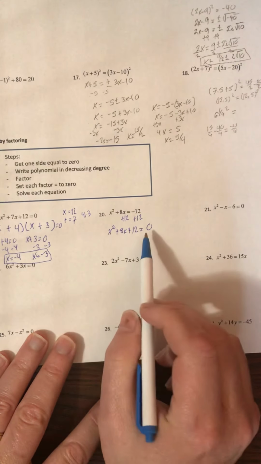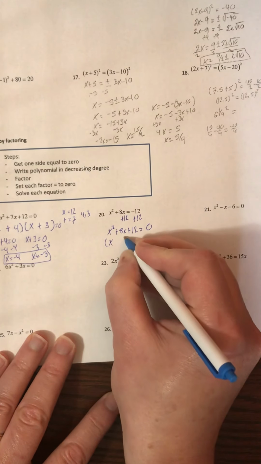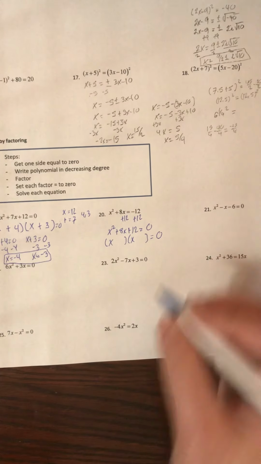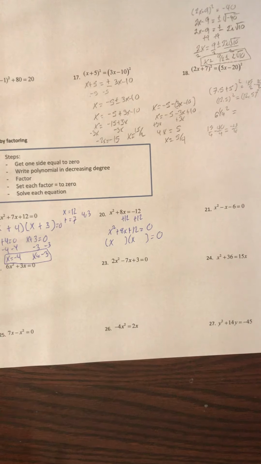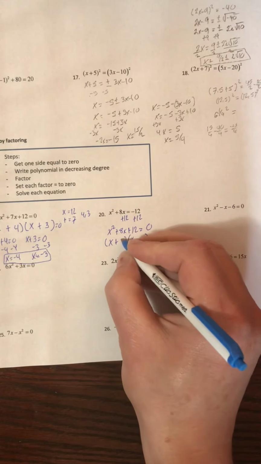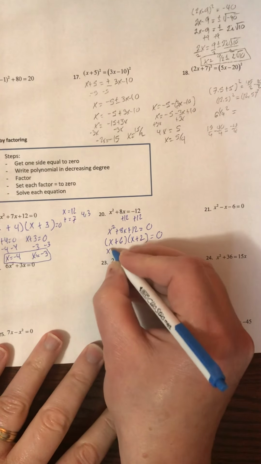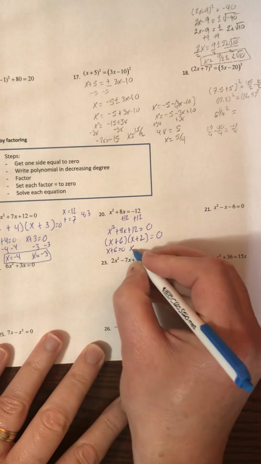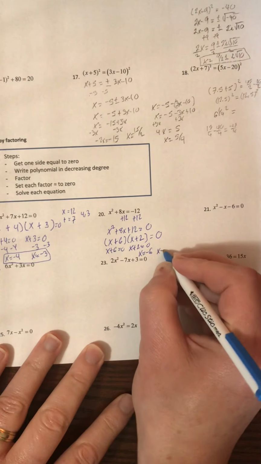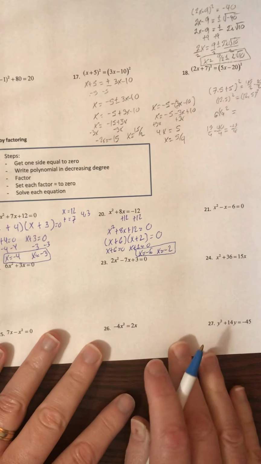All right, it is in the correct order. So what do we have? We have to factor it now. x times something and x times something. Well, what multiplies to get 12 and adds to get 8? Well, 4 and 3 is 7. How about 6 and 2? Pretty straightforward, right guys? And then we just solve. x plus 6 equals 0. x plus 2 equals 0. x equals negative 6. x equals negative 2.